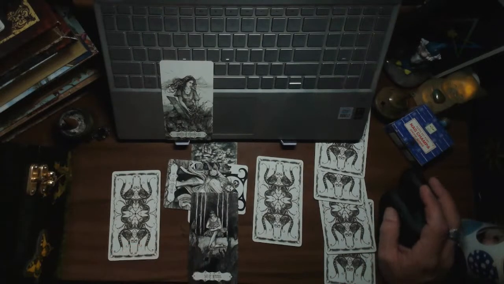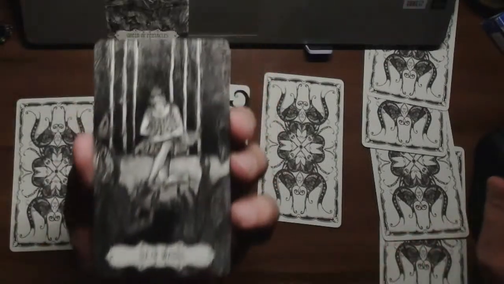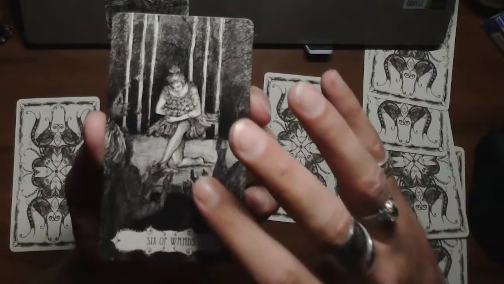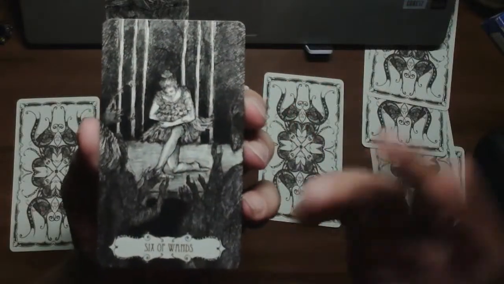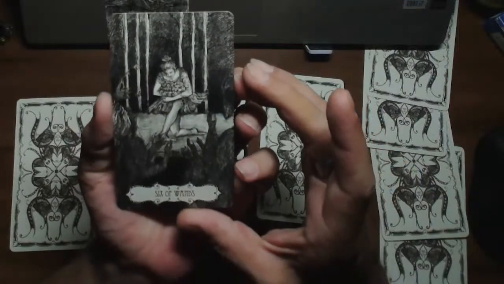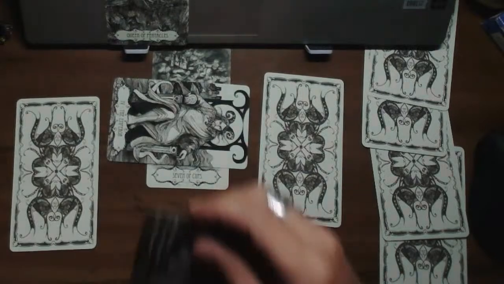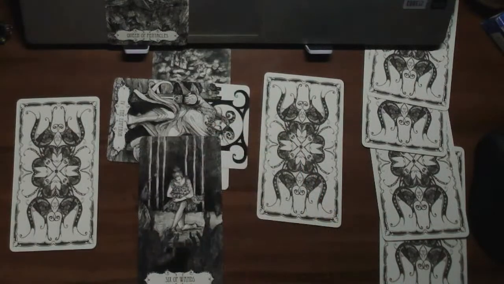Now the Six of Wands, in this particular circumstance, what we have is the dancer bowing after the performance and is in the spotlight. What we have is something that has been recognized for its beauty.